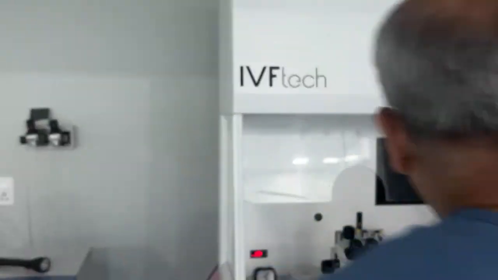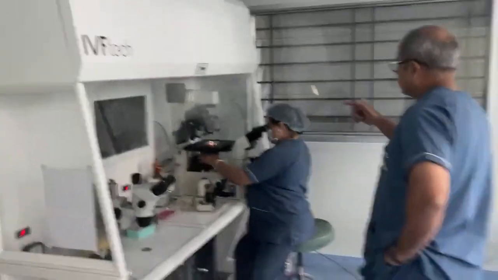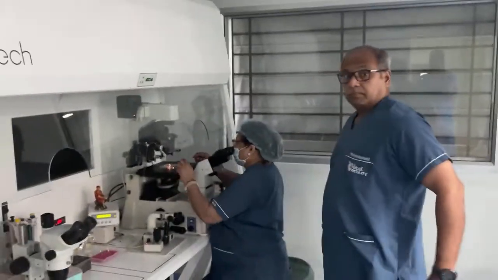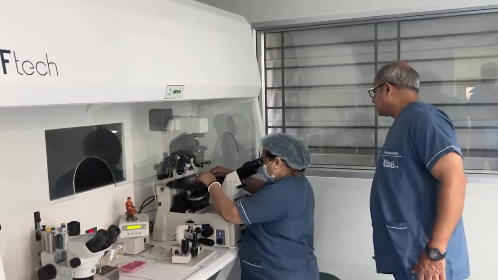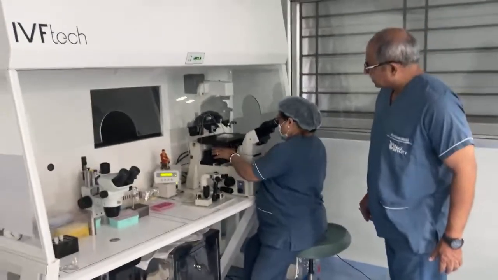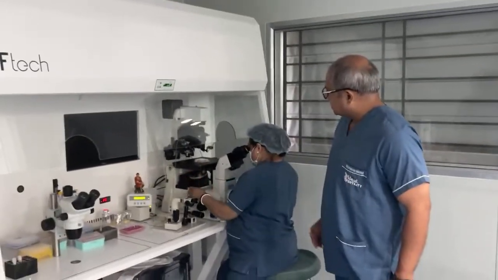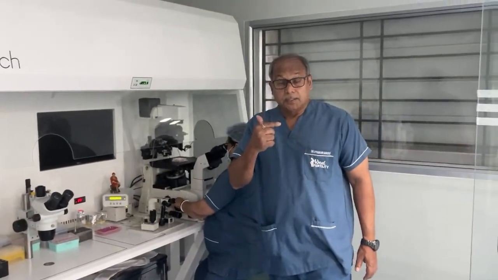And now she is putting one blastocyst inside the microscope. It is on. I will show how it looks when it goes into the OR1 system. Can we go there?